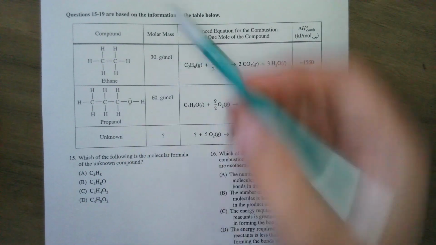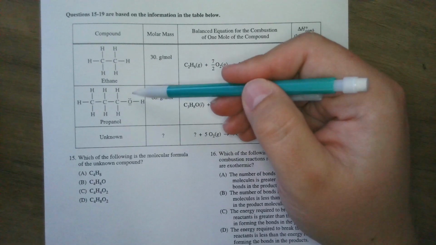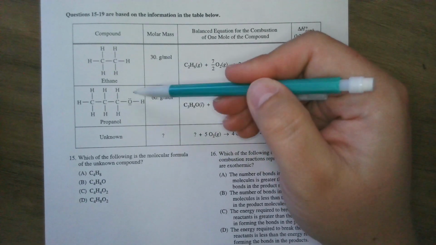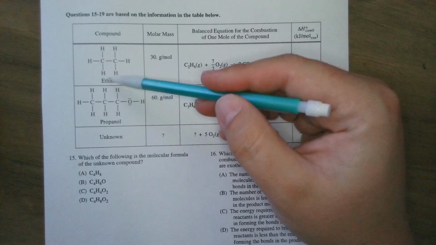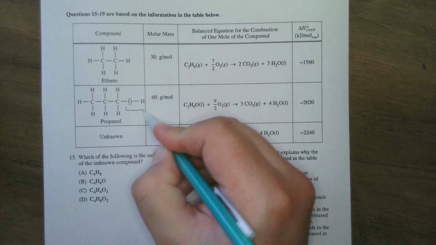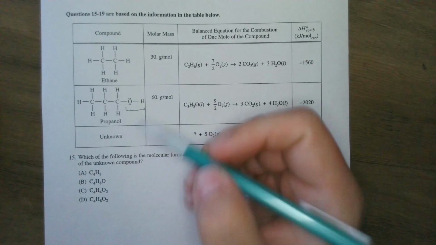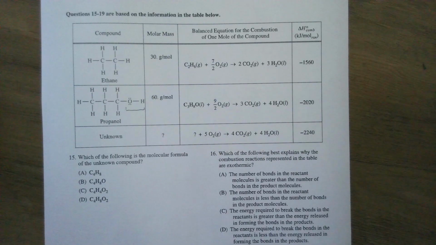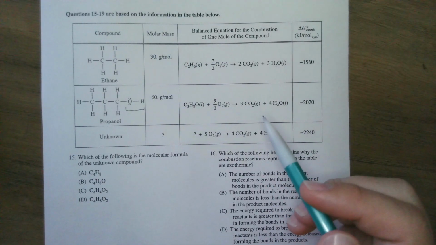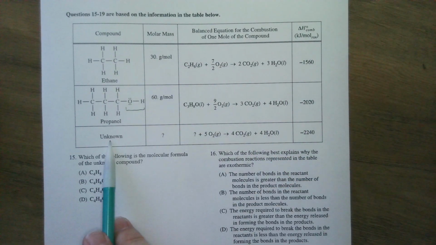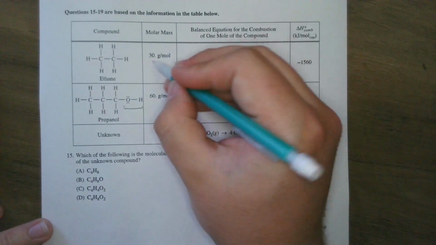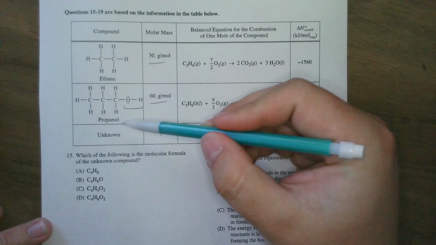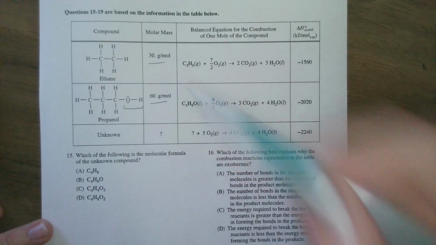What I'm looking at first, before I get into reading any questions, is comparing these in my head. They both have a bunch of CH bonds, but I noticed this one has an OH bond. OH is a hydrogen bond, so I'm sure that's going to come up somewhere in the question. I also have some unknown compound. That'll probably be a question at some point as well.